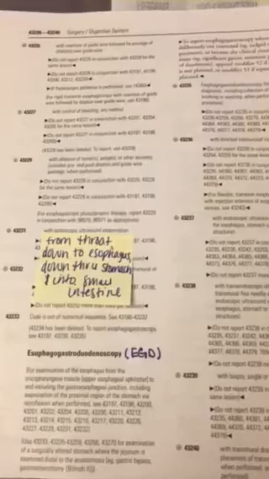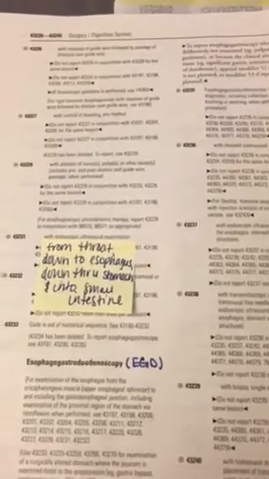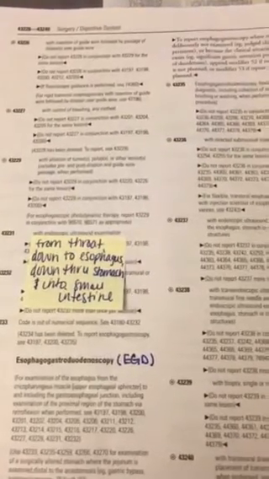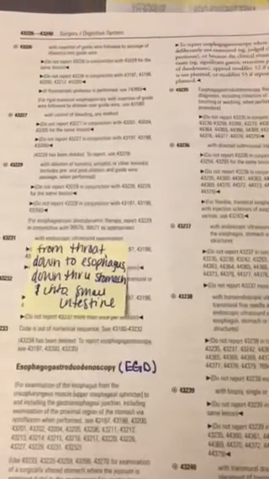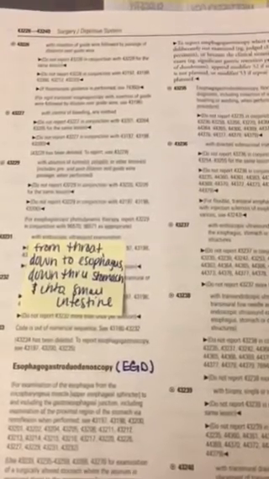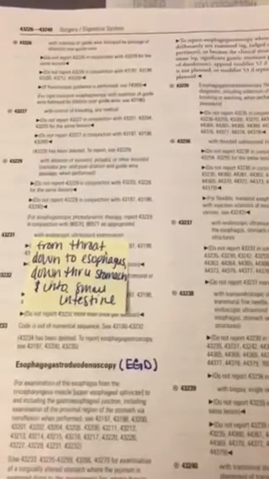184. We have a couple of things here. The esophagogastroduodenoscopy is also abbreviated as an EGD. And that basically is going to go down from the throat. It goes from the throat down through the esophagus and then down through the stomach, which is where the gastro and duodenal part comes from.